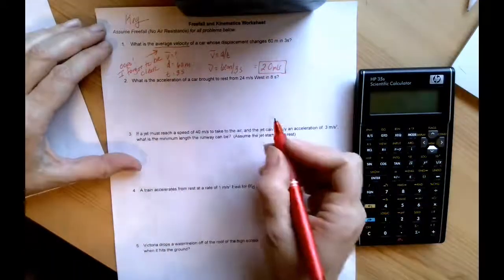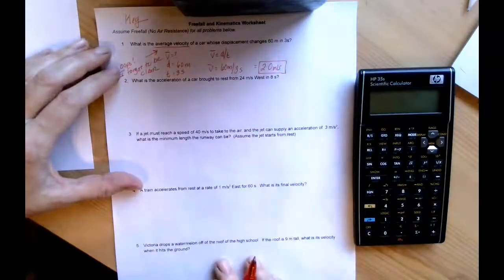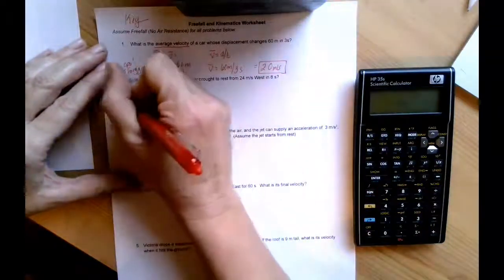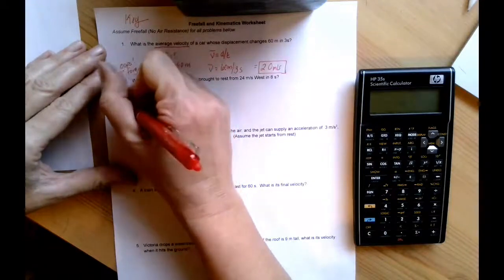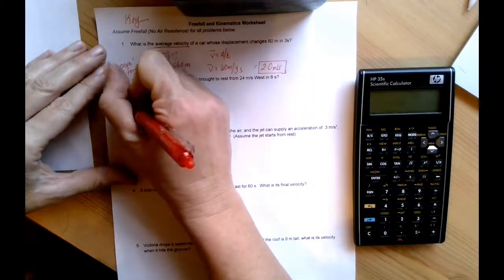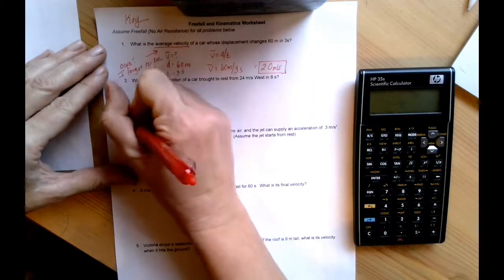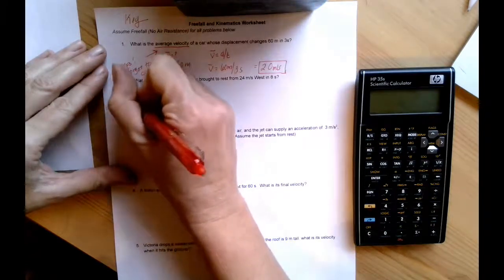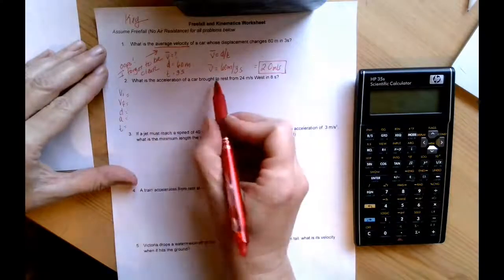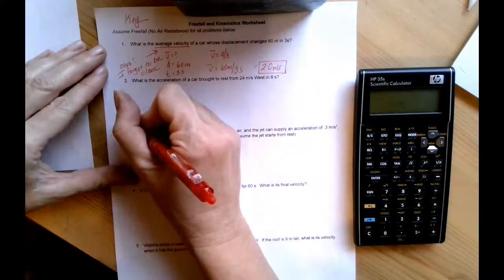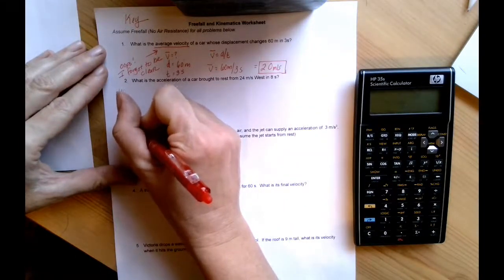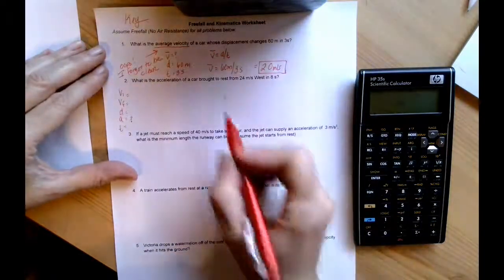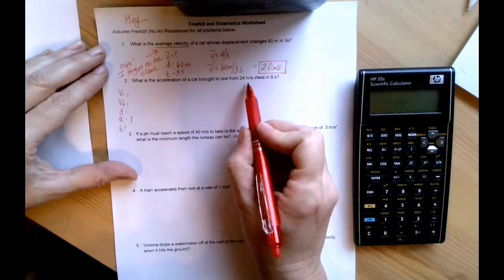Okay, now we have accelerated motion for the rest of these problems, right? So we're going to go ahead and fill out our little data table. So it's VI, VF, D, A, and T. Okay, so what is the acceleration? That is our unknown. And it's brought from rest.